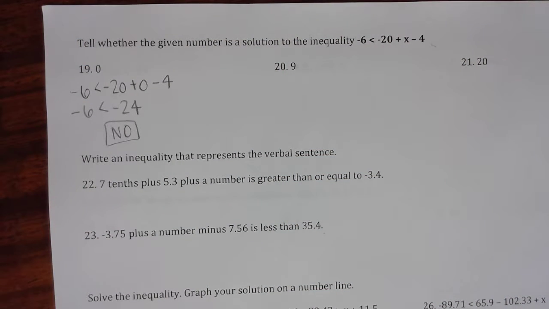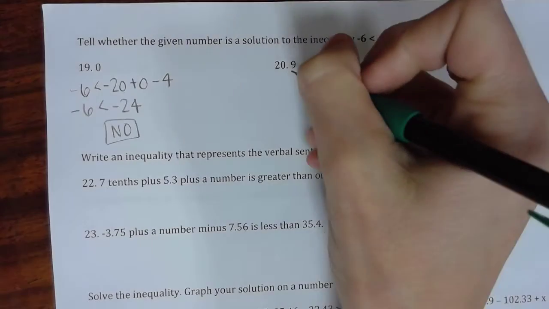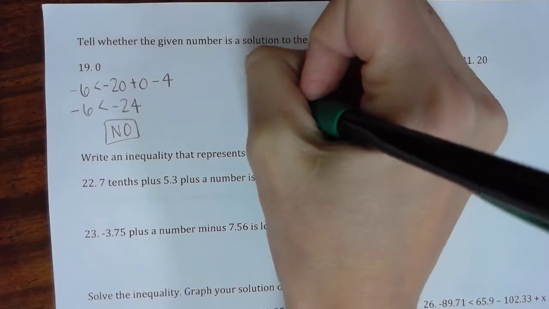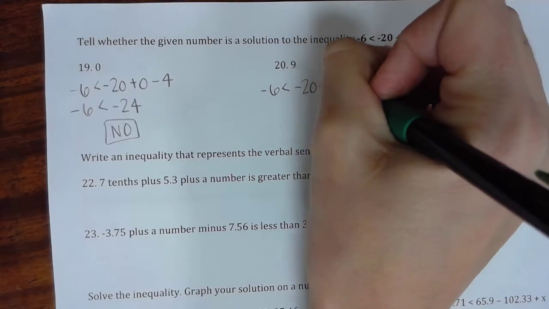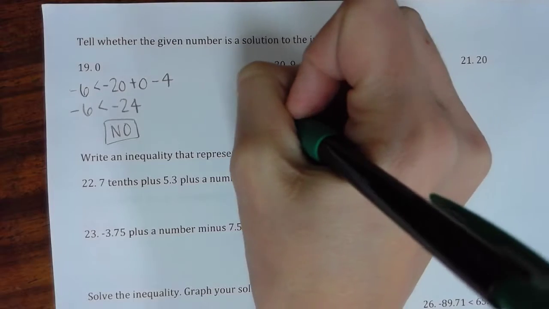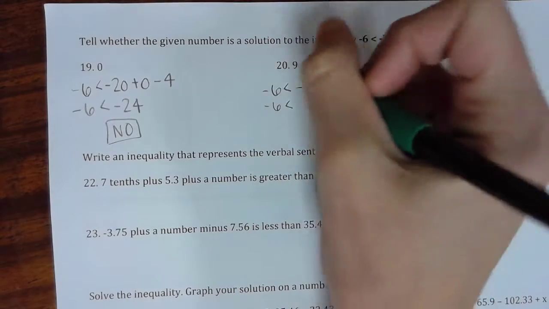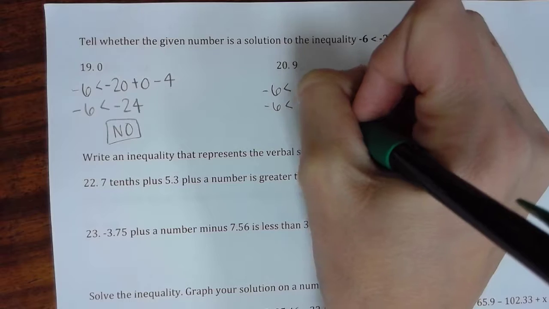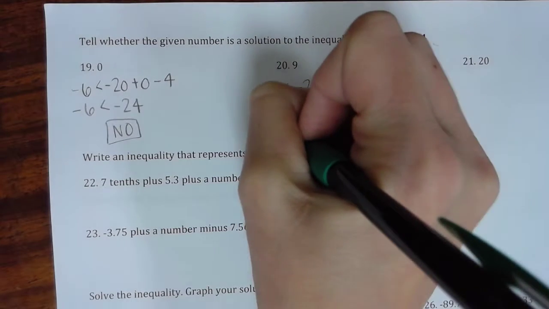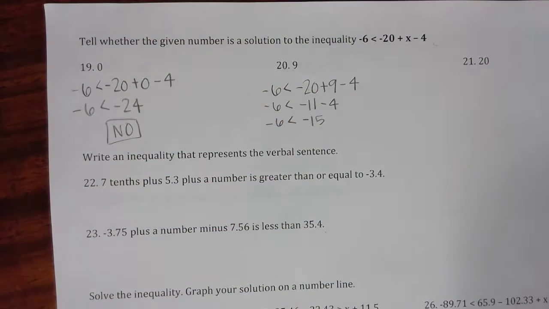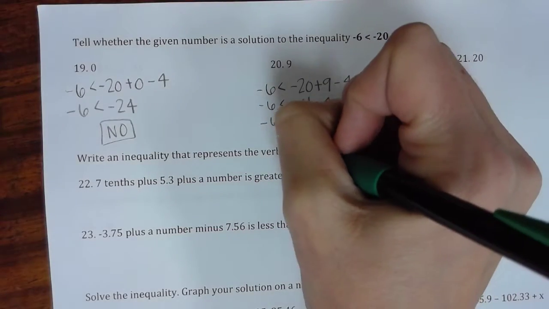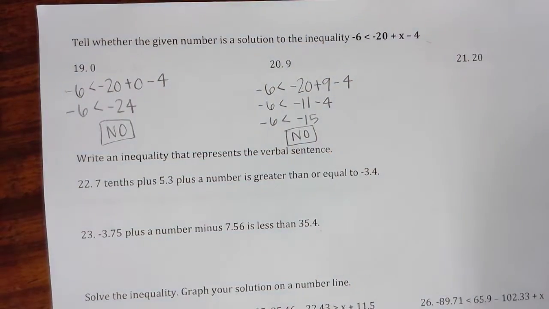Okay, so we're going to do the same thing for number 20 and number 21. Take this 9 and plug it in for x. -6 is less than -20 plus 9 minus 4. So I have -6 is less than -20 plus 9 is -11 minus 4. So it's -6 is less than -11 minus 4 is -15. Is that true? No. So, answer is no.